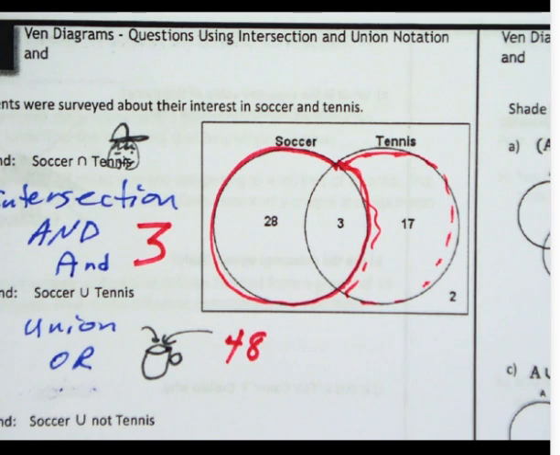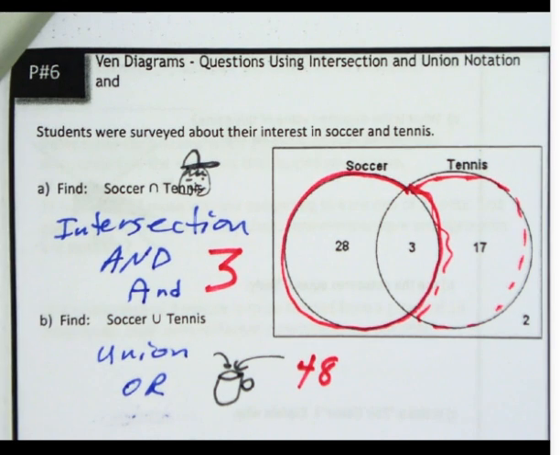That's it. Cap and cup, intersection and union is their fancy math name. We think of them as being and, or.